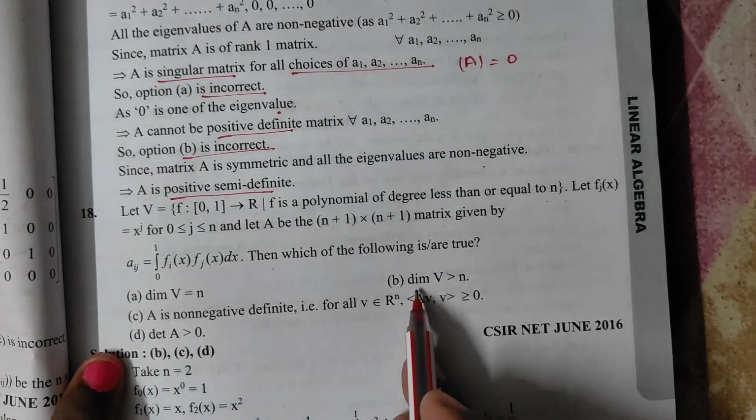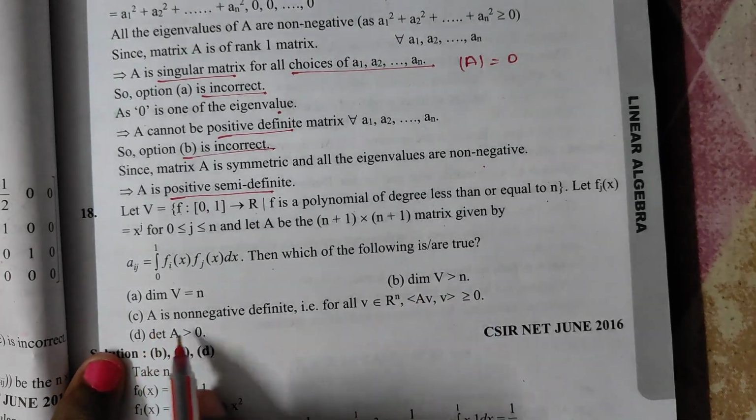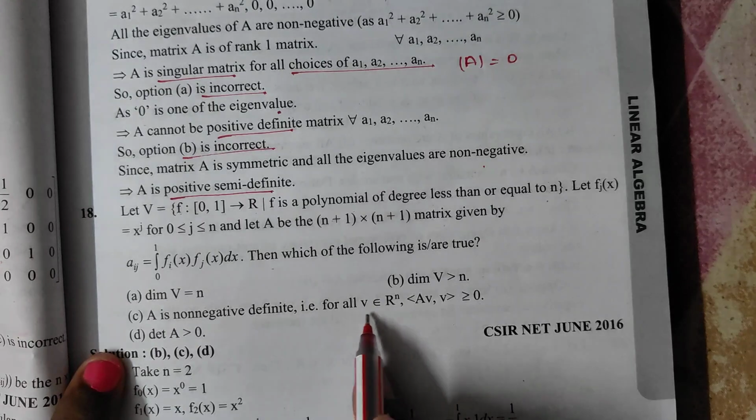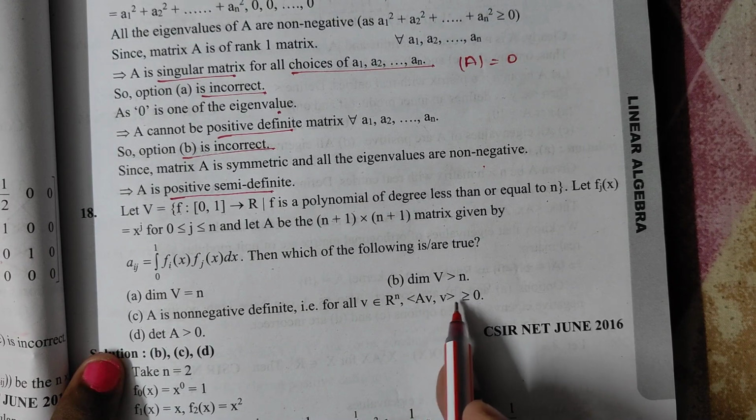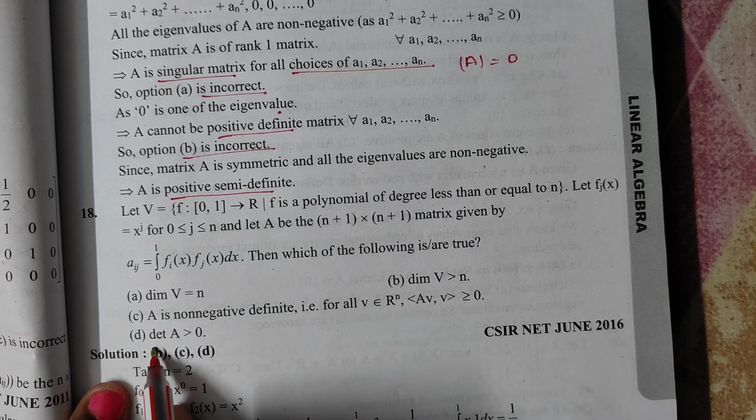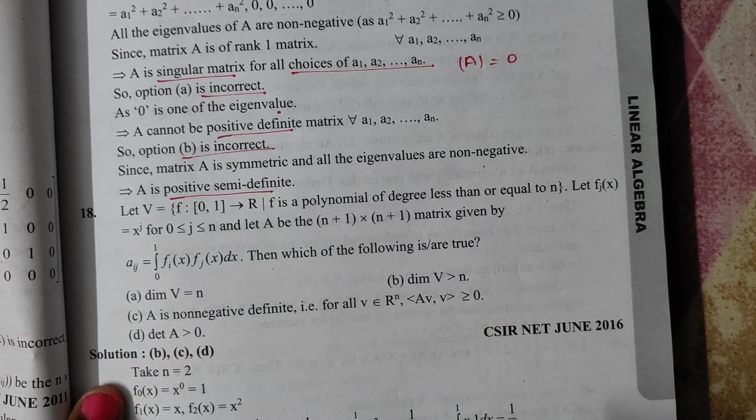Dimension of V is equal to n. Dimension of V is greater than n. A is non-negative definite, that is, for all values of v belonging to R power n, inner product of Av comma v is greater than or equal to 0. Determinant of A is greater than 0.